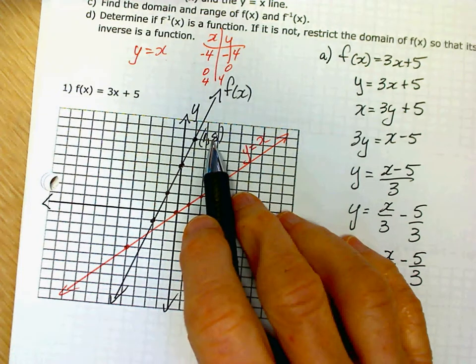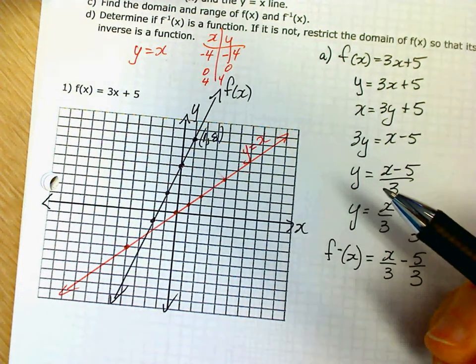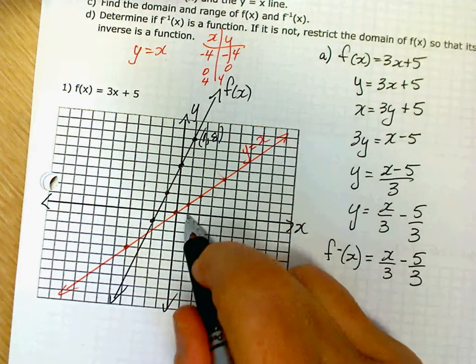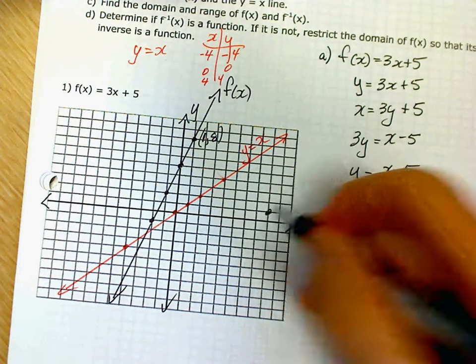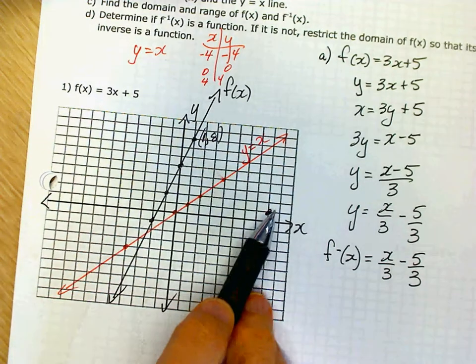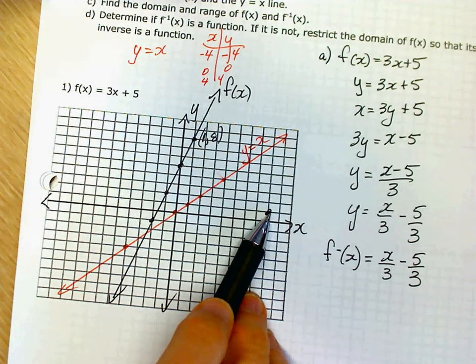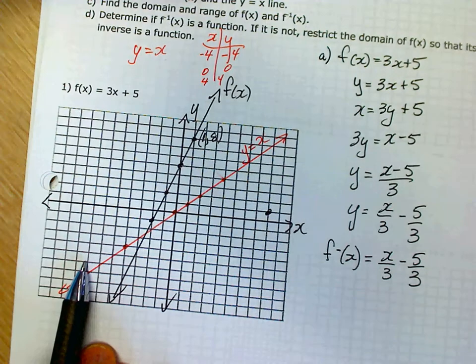Because the x and the y are switched. 1, 2, 3, 4, 5, 6, 7, 8, 8, 1. The inverse of that point is here. Okay? This is 8, comma 1.